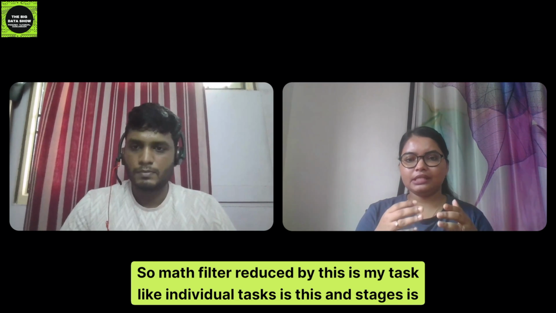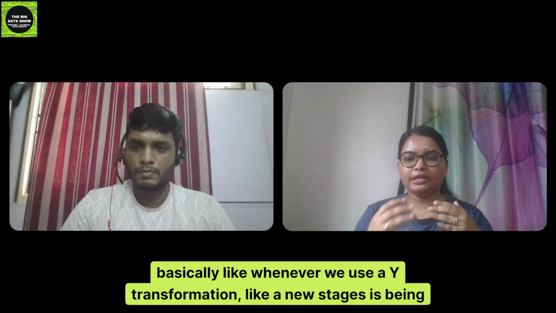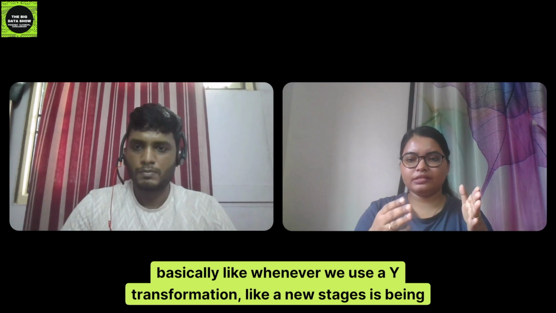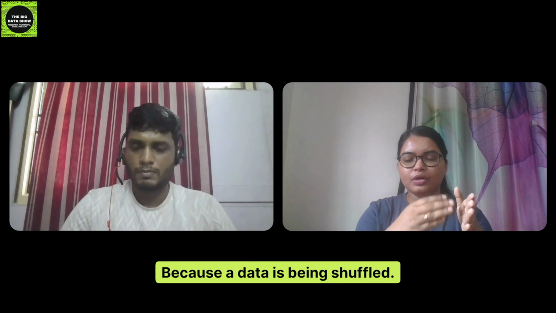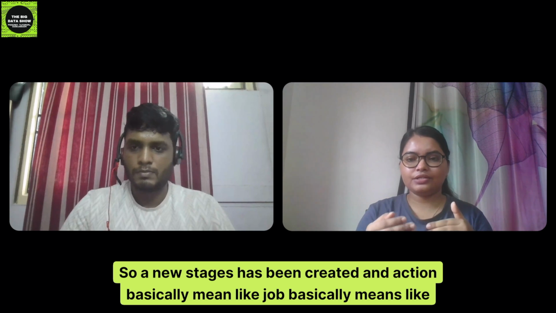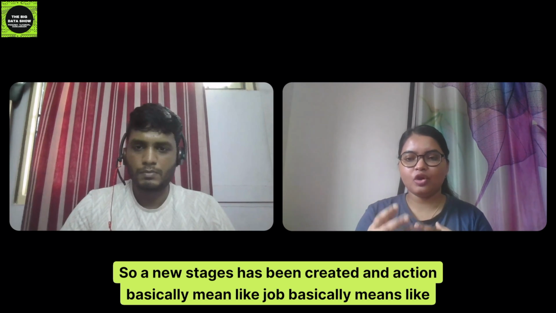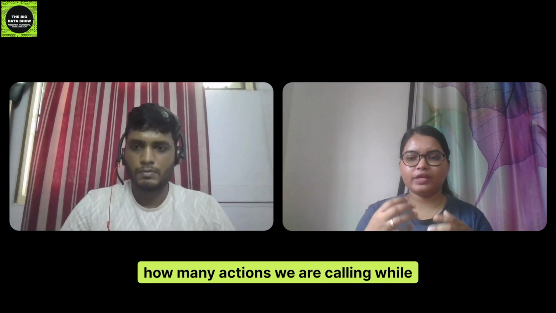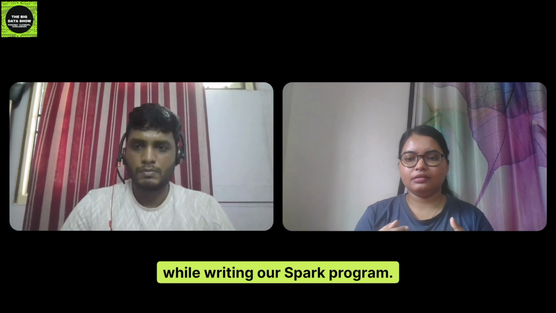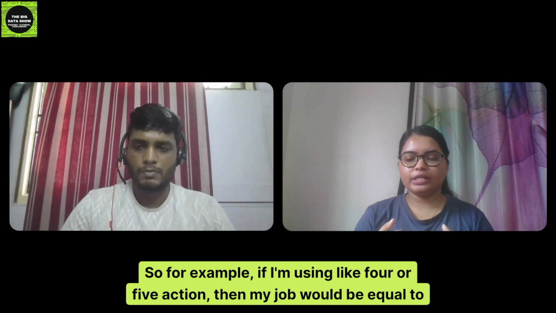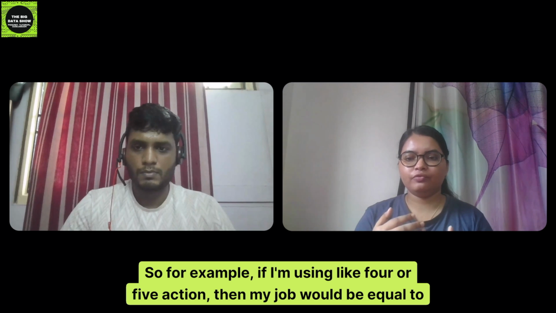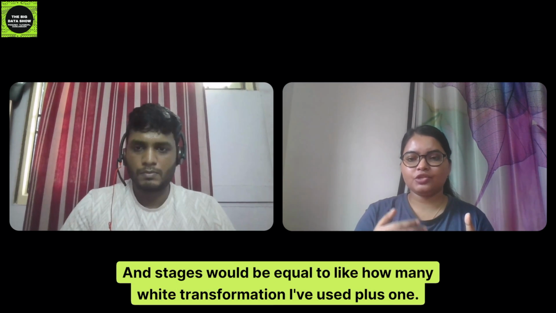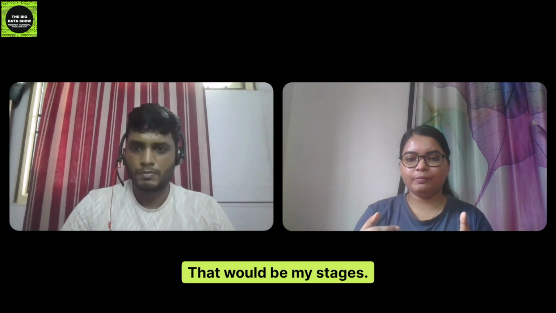Stages: whenever we use a wide transformation, a new stage is created, because the data is being shuffled. A job means how many actions we are calling while writing our Spark program. If I'm using 4 or 5 actions, then my jobs would equal 4 or 5. And stages would equal the number of wide transformations I have used plus one.